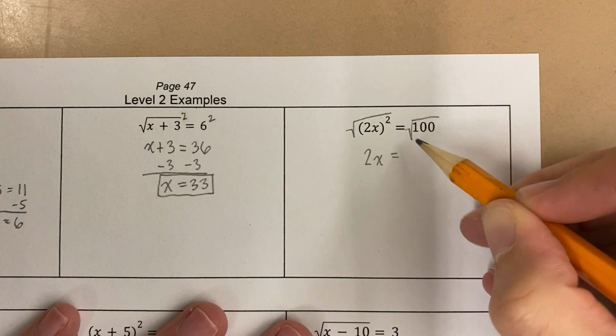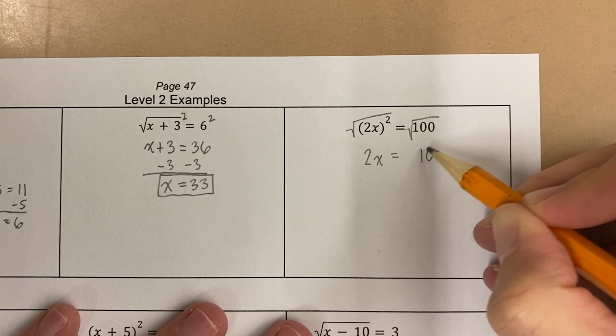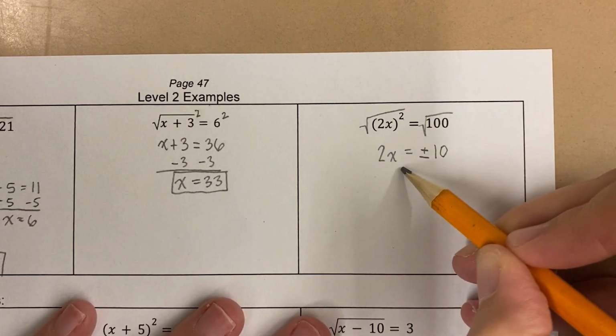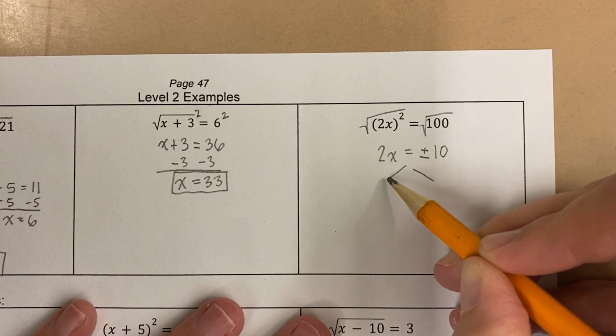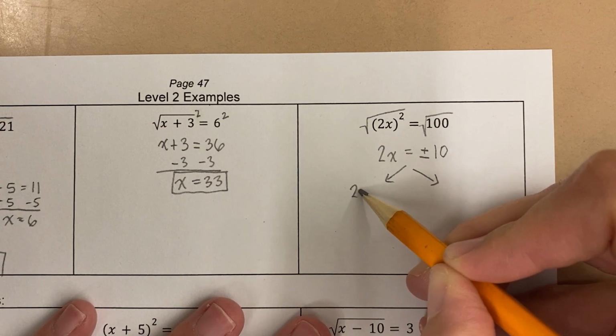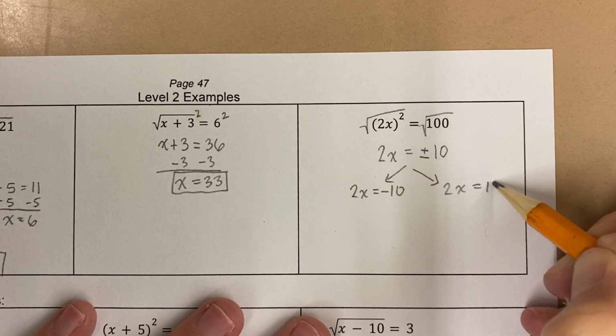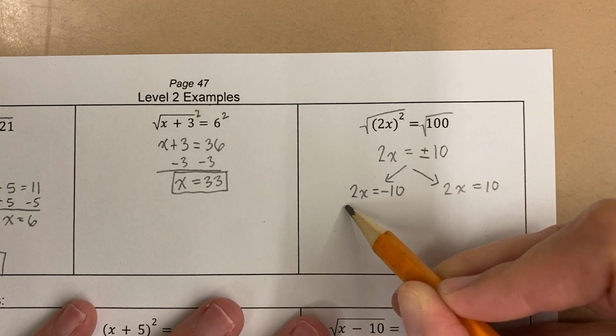What number multiplied by itself could be 100? Could be positive 10, but it could also be negative 10. Okay, plus or minus. This is where I now split into two equations. 2x could equal negative 10, or 2x could equal positive 10. So two separate equations. I'm going to go ahead and solve.